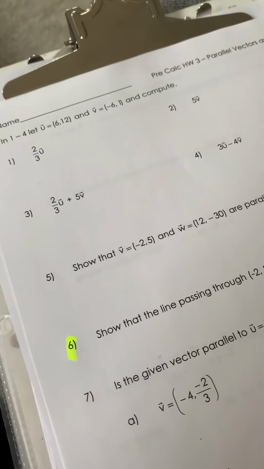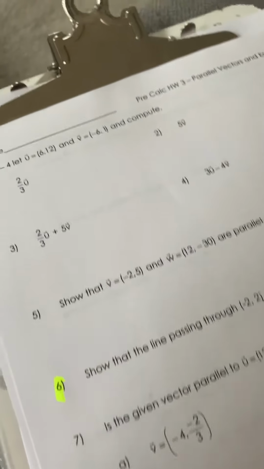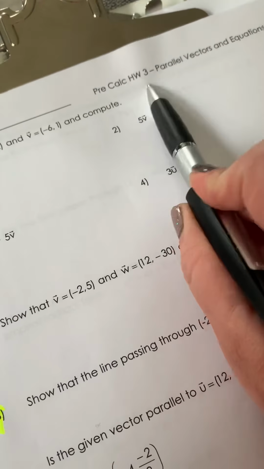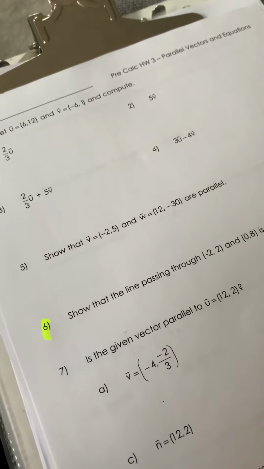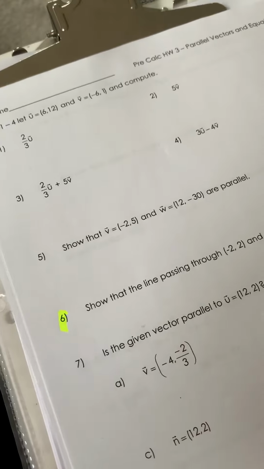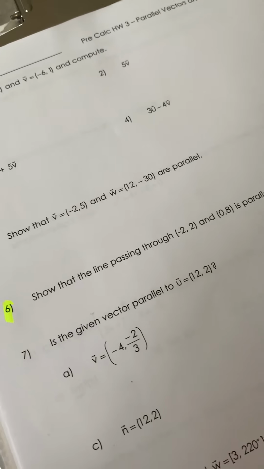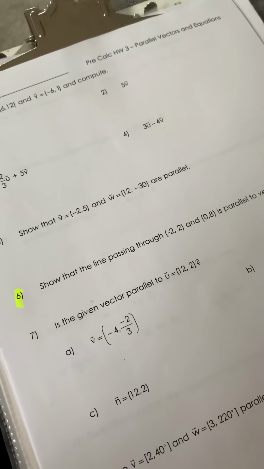Calc Honors again. All right, so today I'm going to do a little bit of recap of homework 3 and 4, and then I'm going to move on in the packet. I haven't had anybody give me any feedback on these homeworks yet, but I'm going to try and hit the questions that I think are most asked.